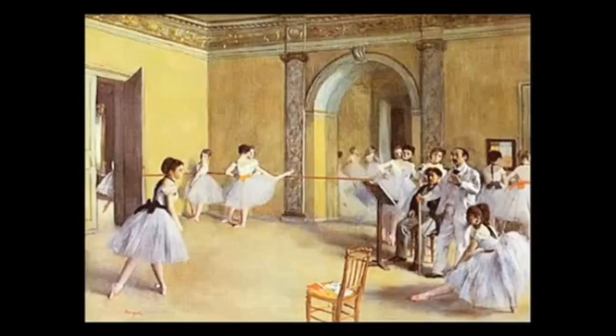This is Les Foyers de la Danse, and Degas loved to paint the dance. He loved to paint horse races, many other things, but the dance was a major, major occupation for him. And one thing that I think is really cool in this painting is the chair in the foreground. The chair is cut off by the bottom of the painting, implying that it is sitting halfway in the dance studio space and halfway in our space.